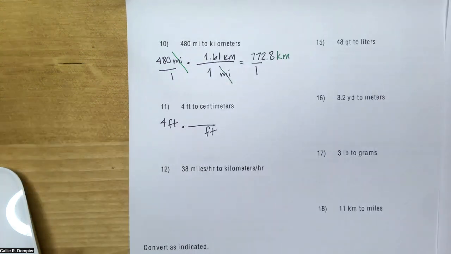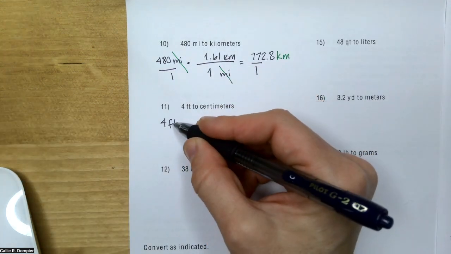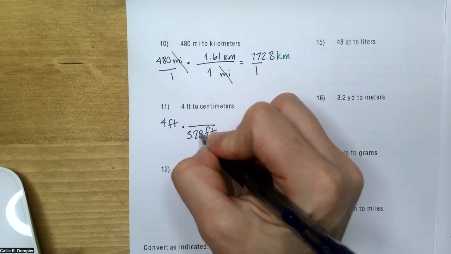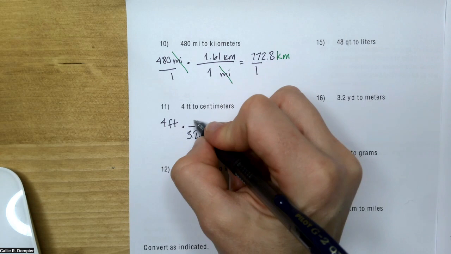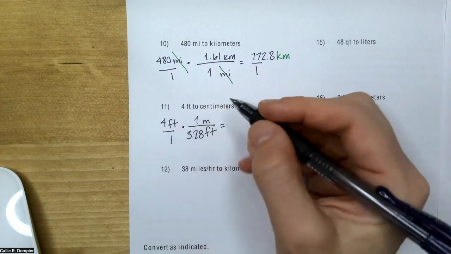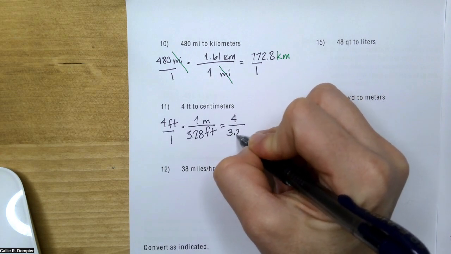So that's what I'm going to use. I need to put the feet on the bottom because there's feet on the top. So that was 3.28 feet is the same as 1 meter. Now I'm just going to multiply straight across. 4 times 1 is 4. 1 times 3.28 is 3.28.